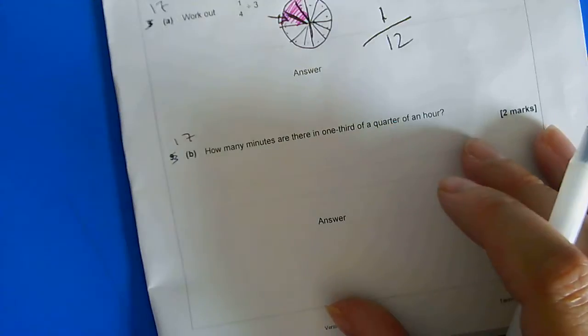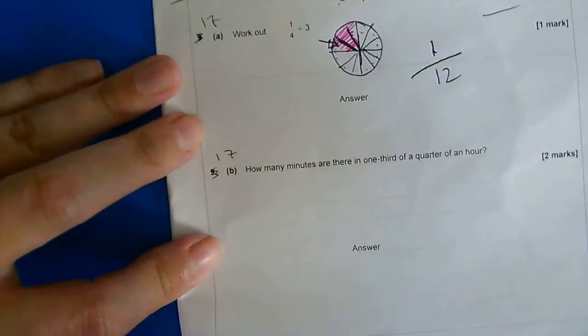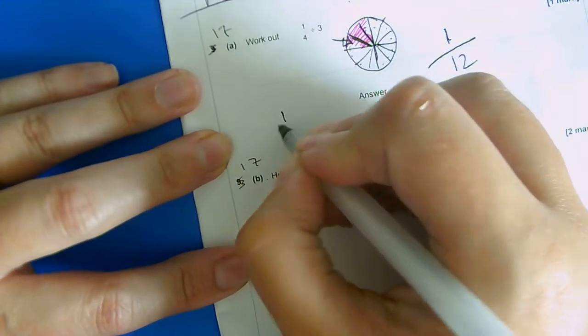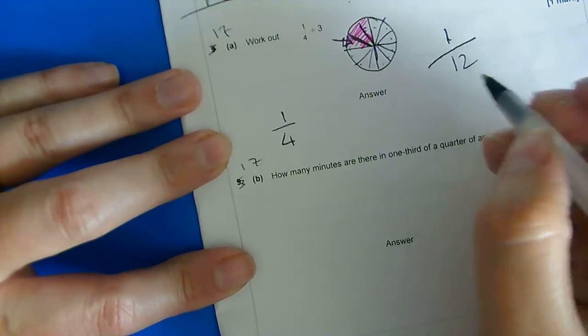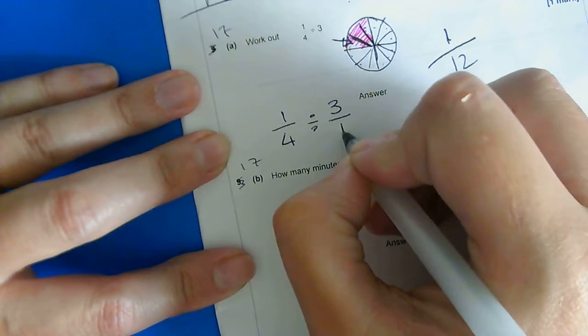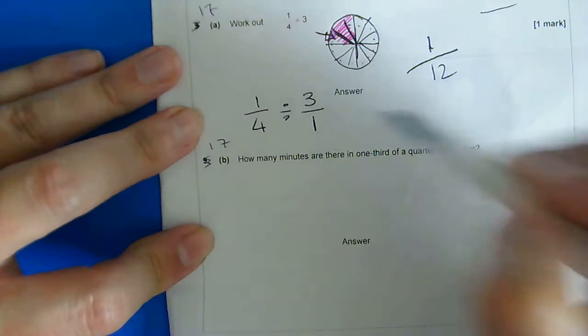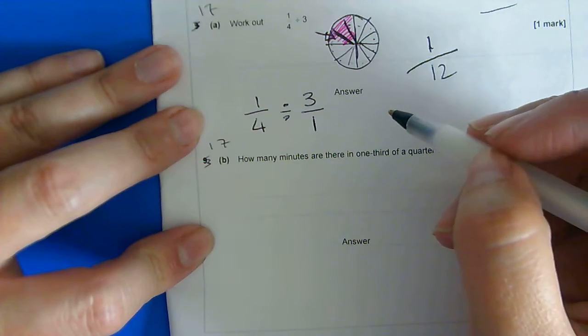I'm sure some of you will want to know an alternative method, and especially if the numbers were much larger and you couldn't recognise it. So if we've got to do a quarter divided by 3, 3 is the same as 3 divided by 1. Okay, because anything divided by 1 is unaffected, so 3 divided by 1 is still 3.